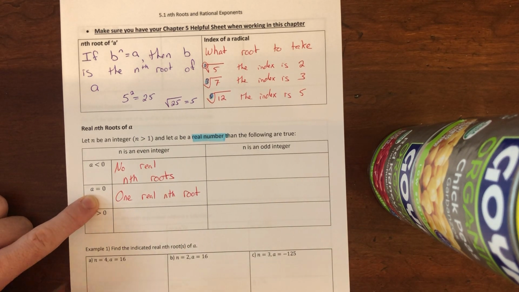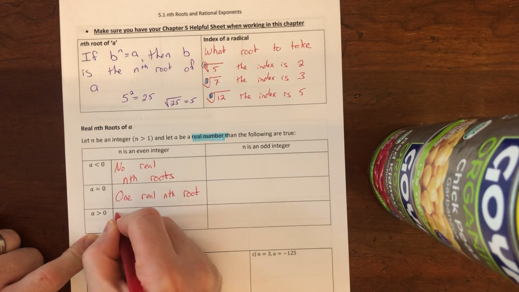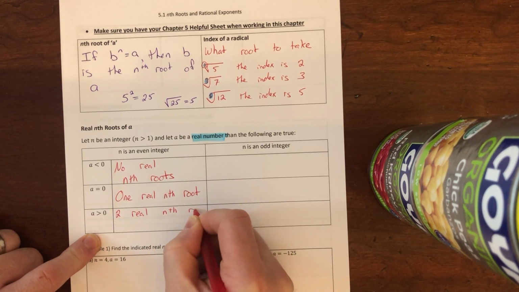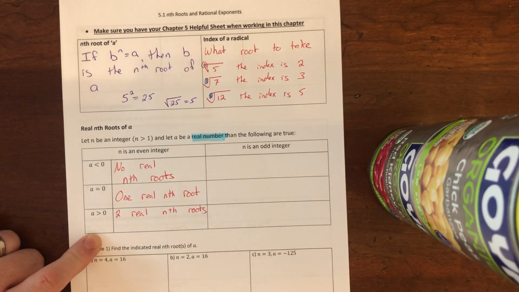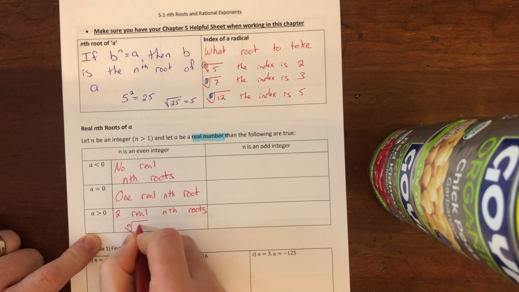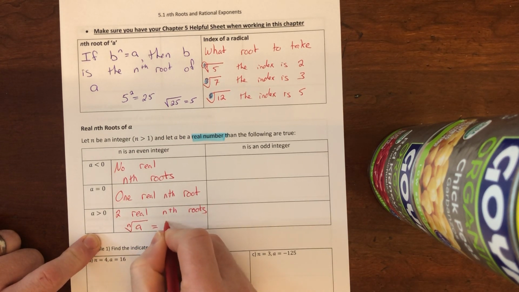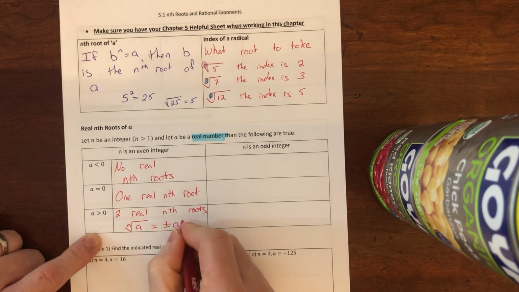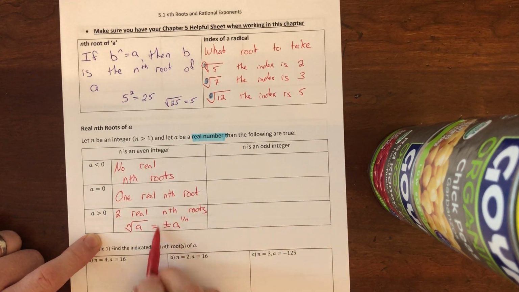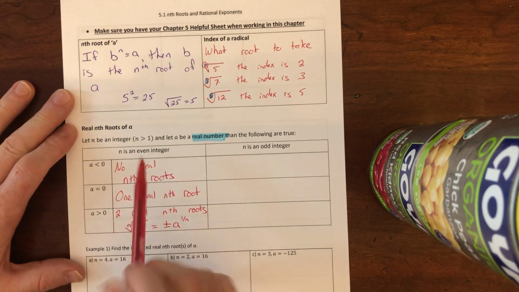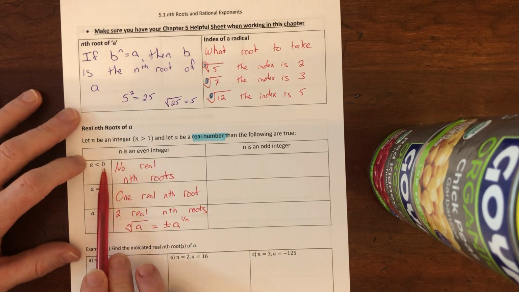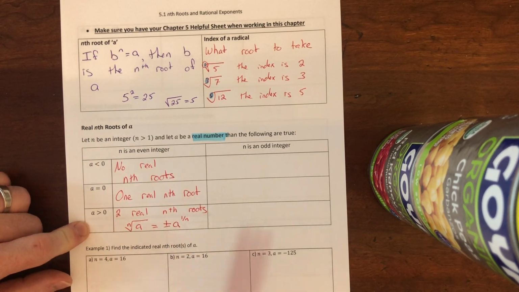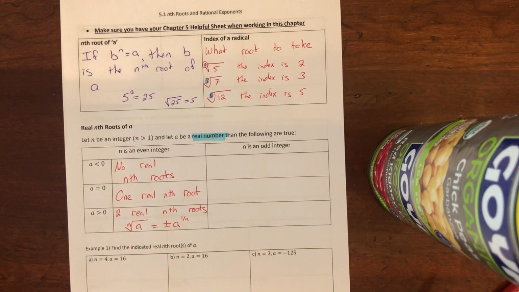All right, and if it's greater than 0, we will have 2 real nth roots. Basically what it's saying is if we take the nth root of a, it's going to be plus or minus a to the 1 over n. We're going to have 2 answers here. So when n is even, notice, if a is less than 0, no real roots. If it is 0, 1. If it's greater than 0, 2.